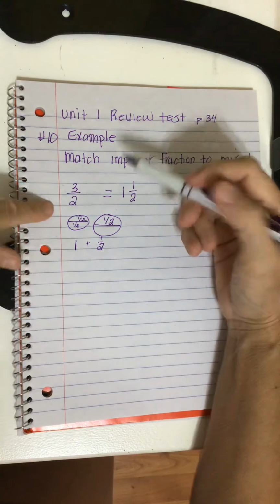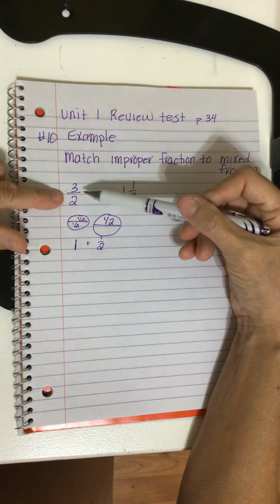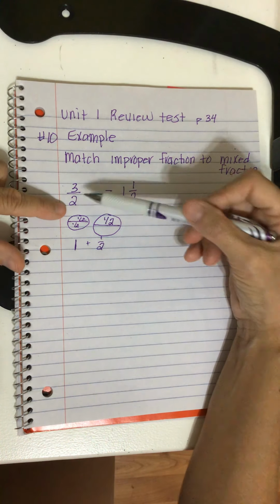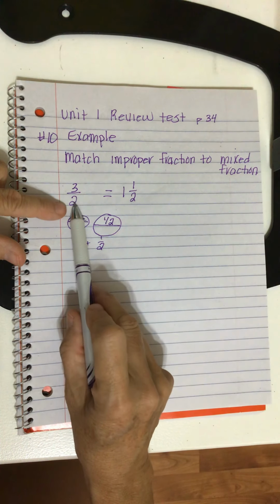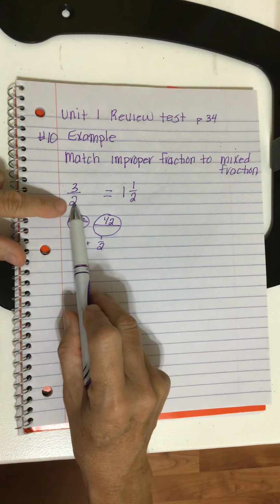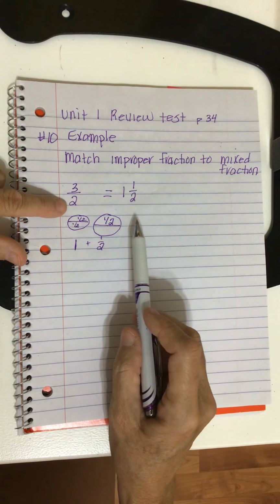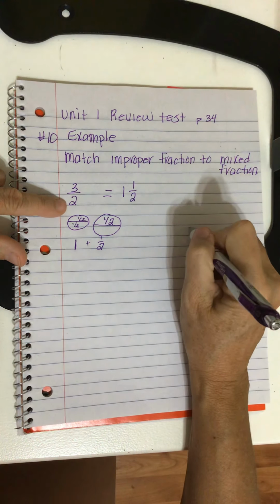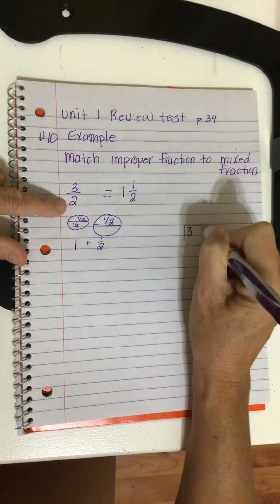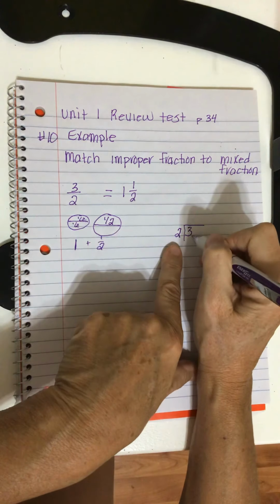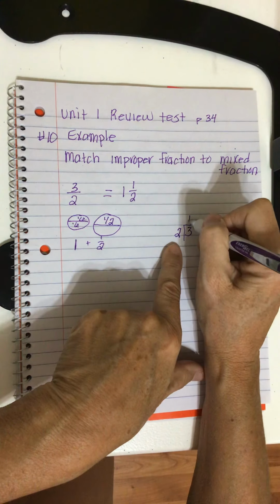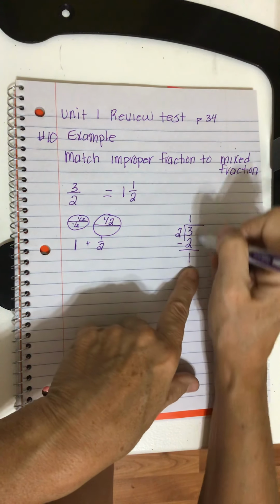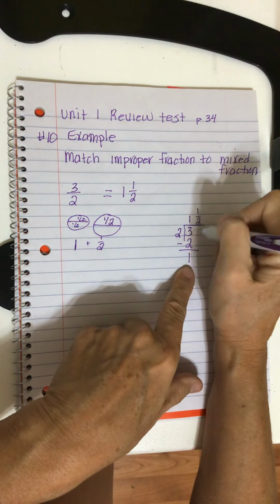Let me show you that a different way. With any fraction, you can always think of it as a division problem. 3 divided into halves. So, 2 goes into 3 how many times? If I take 3 and divide it by 2, that would be like the old-fashioned way of doing this. 3 divided by 2. 2 goes into 3 one whole time. 1 times 2 is 2. 3 minus 2 is 1. I have 1 and 1 half. 1 out of 2.